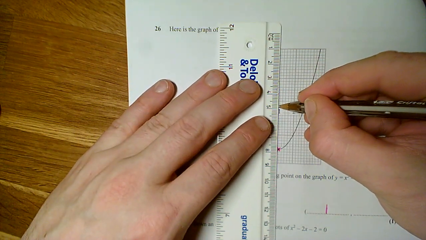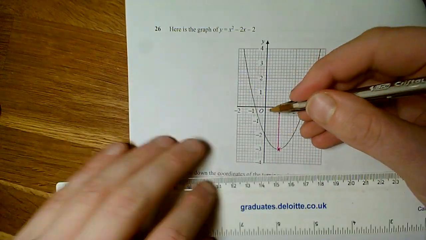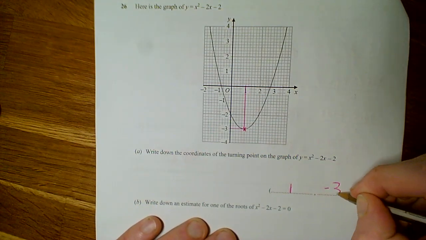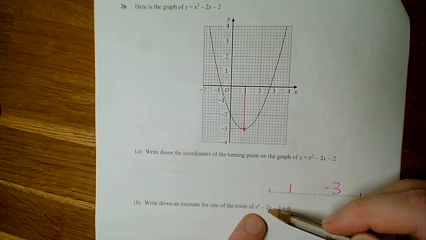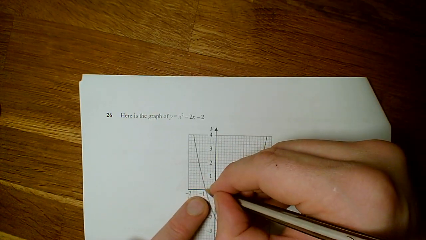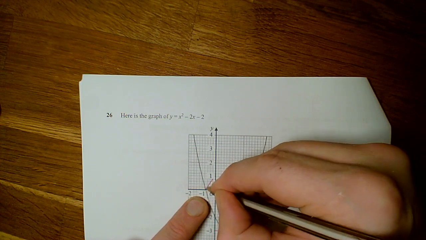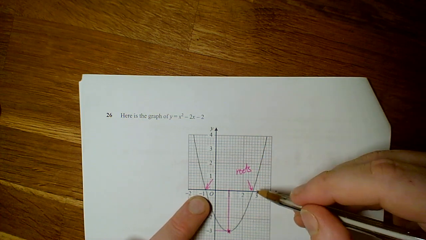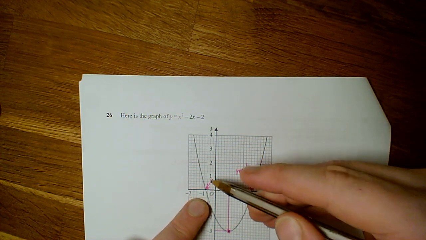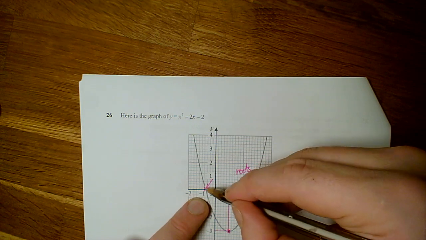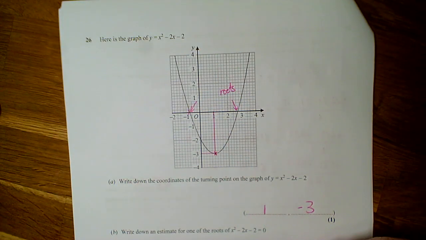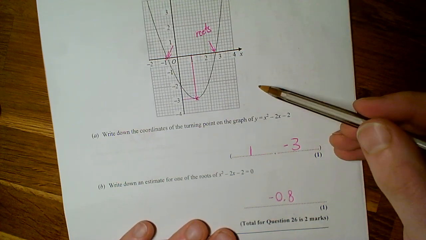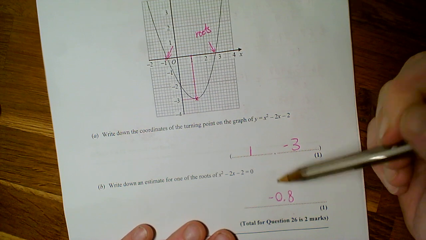I'm going to draw this on there to show you what I'm doing. And if I go across, it gets me to 3, negative 3. 1, negative 3. Write down an estimate for one of the roots. Well, could I either estimate that one there or that one there? They're the roots. So I'd say this one here. 1 is there. I think it's just a little bit under 1. Negative 0.8. I can't remember what the exact margins were for that, but either something like 2.8 or negative 0.8.